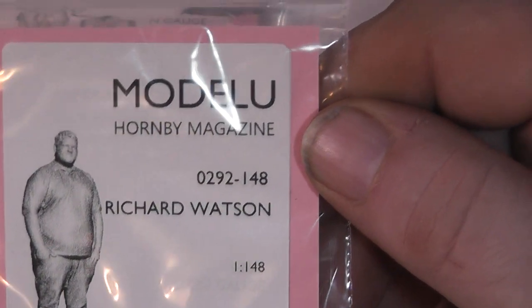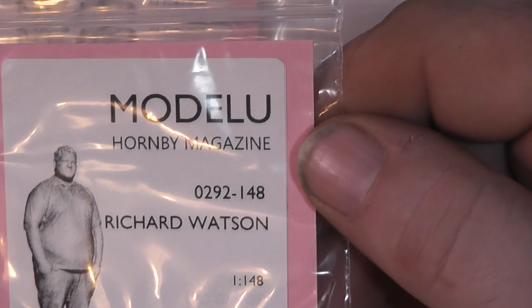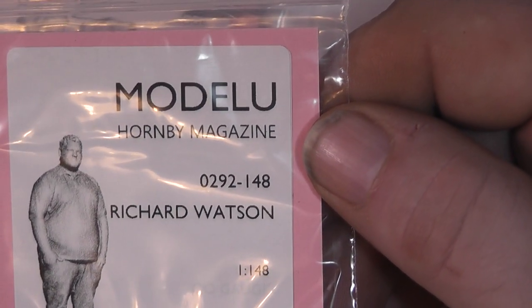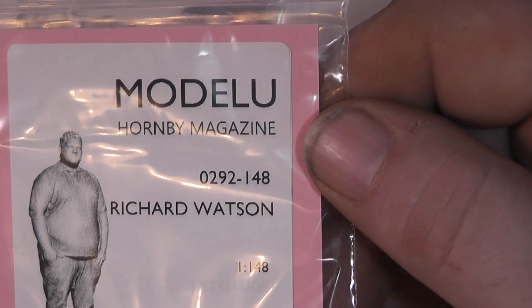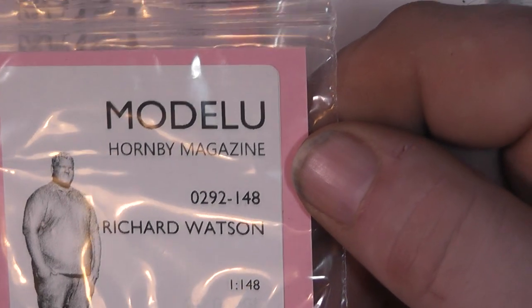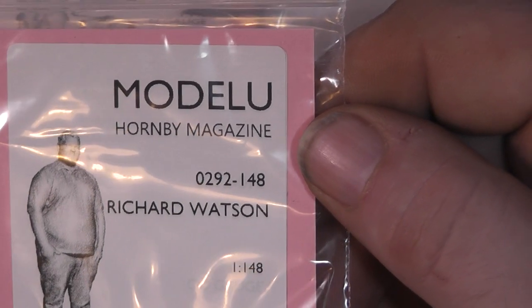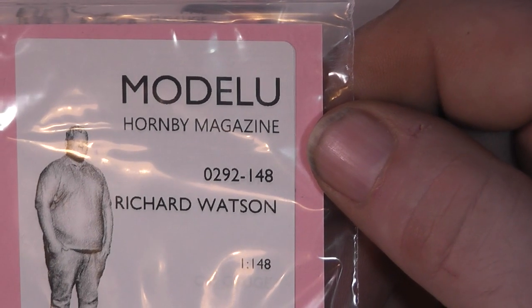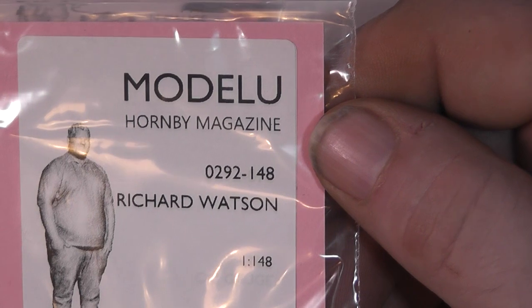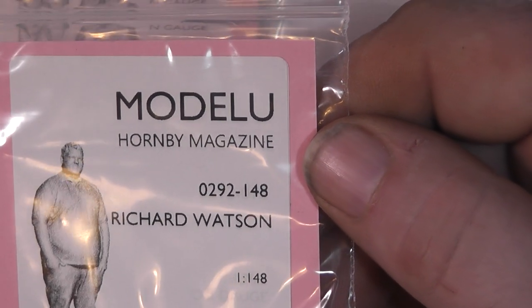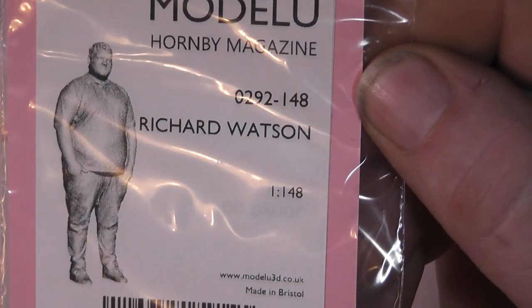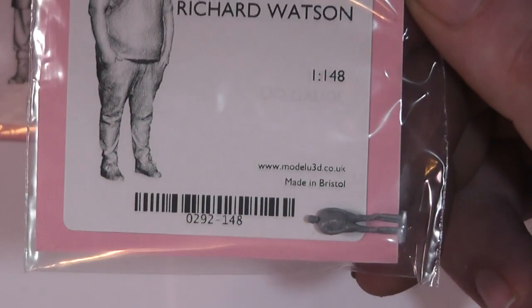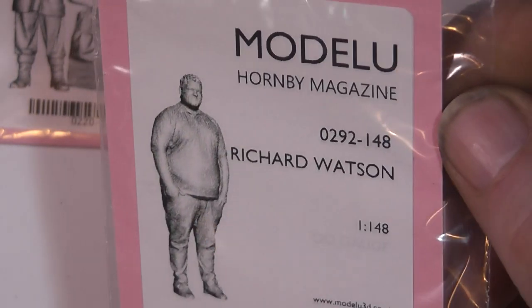So you've got Model U. You may have seen these at some of the bigger exhibitions. I believe they're at Wally, these guys will actually sit you down and take a 3D print of you. You can dress up into all sorts. You can actually go to Bristol and be scanned. And if you really were in that frame of mind, you could have a model of yourself on your layout. As you can see, they go down to 2mm. This is N-gauge, but obviously you can get these in O gauge and in double O gauge.